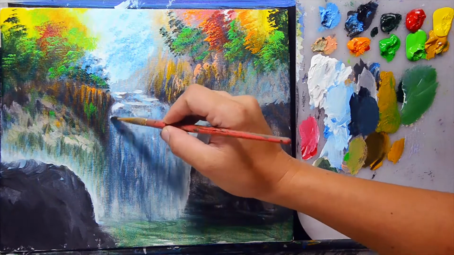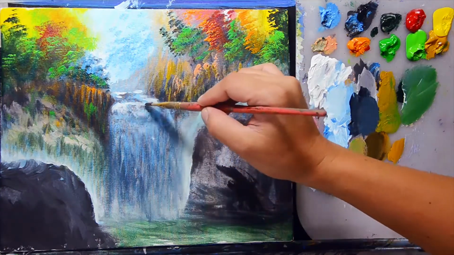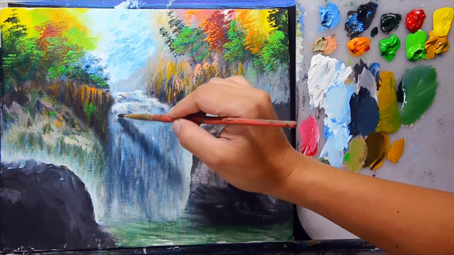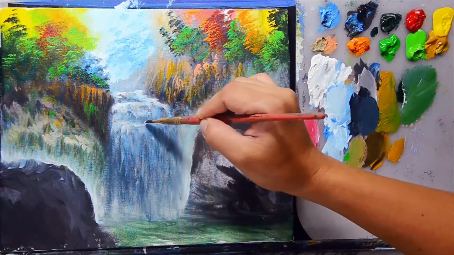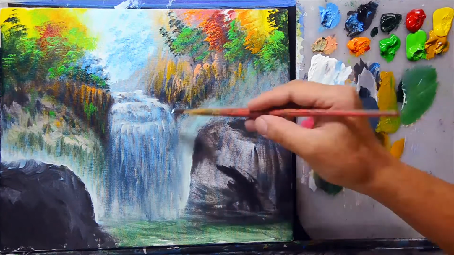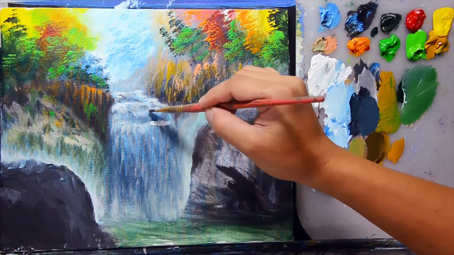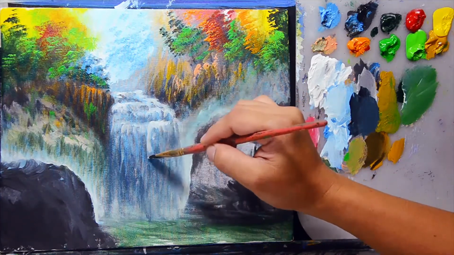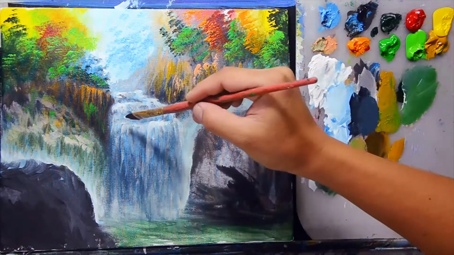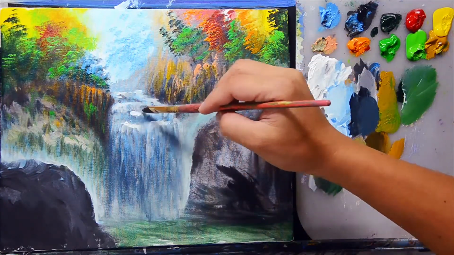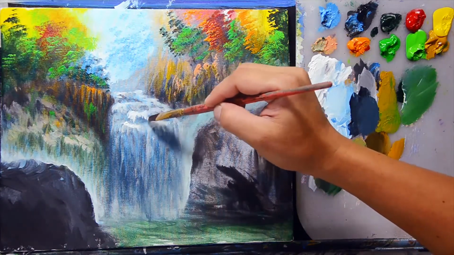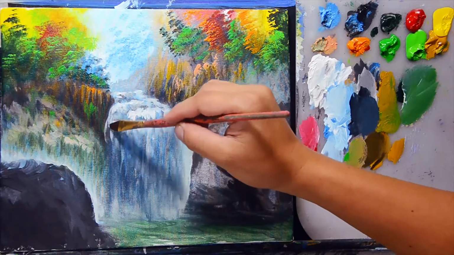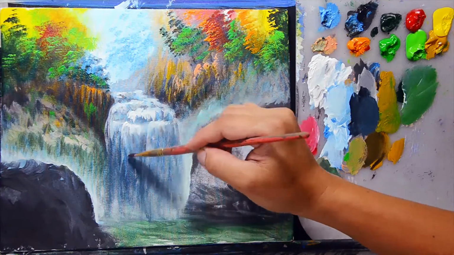Just paint directly the titanium white here for my waterfalls here. There, very nice waterfalls on this area.